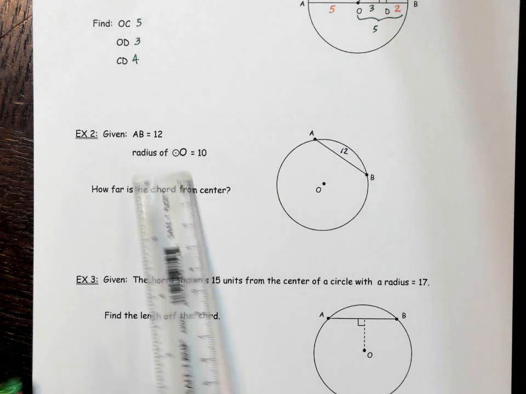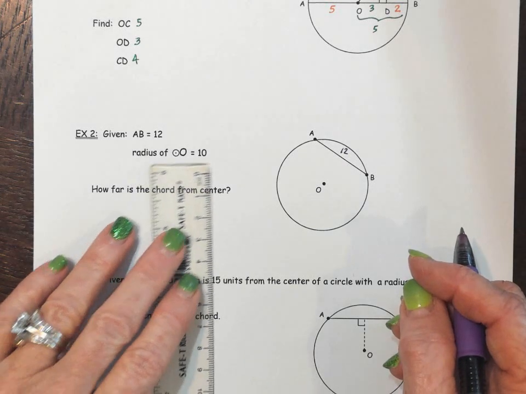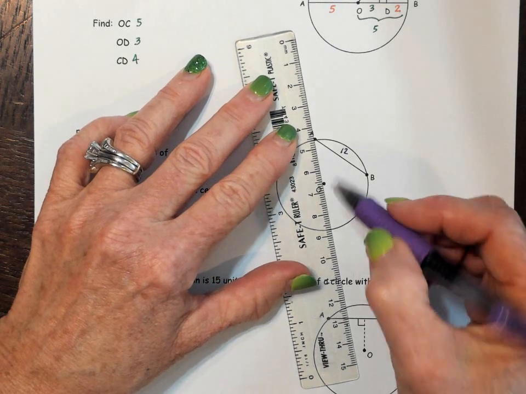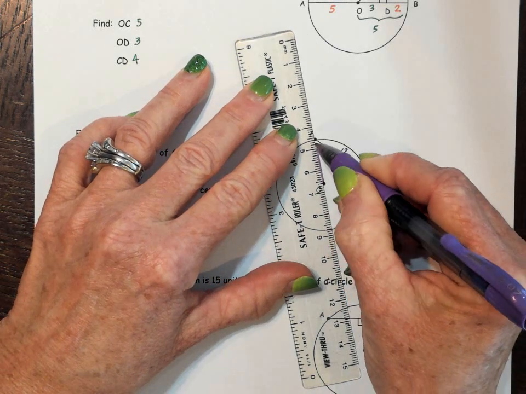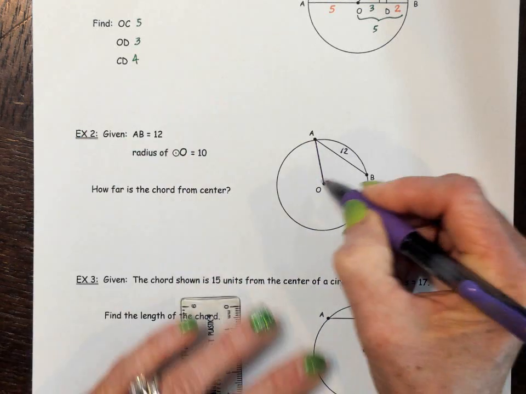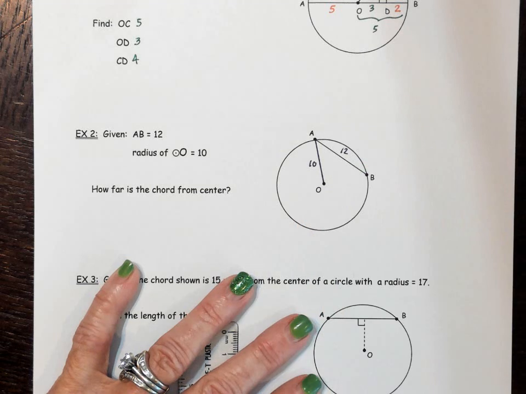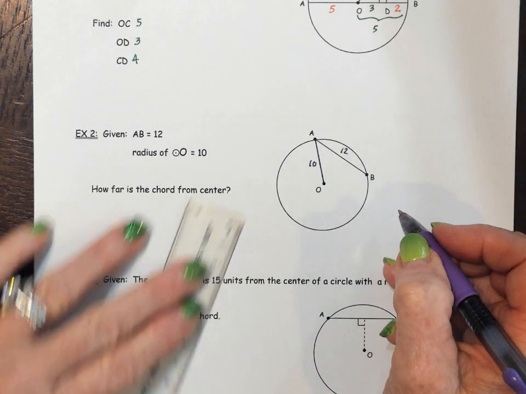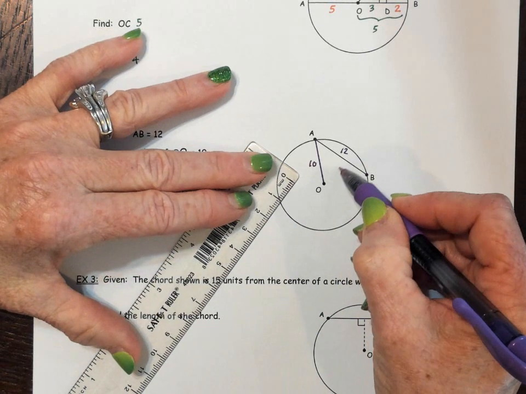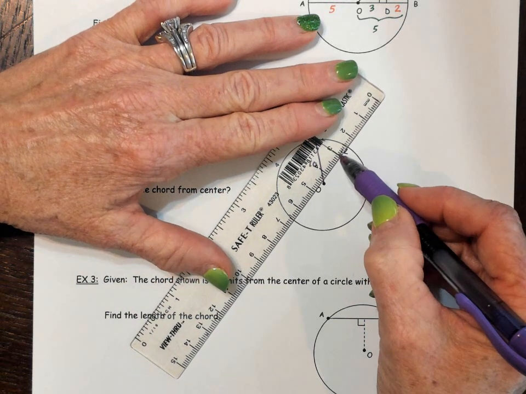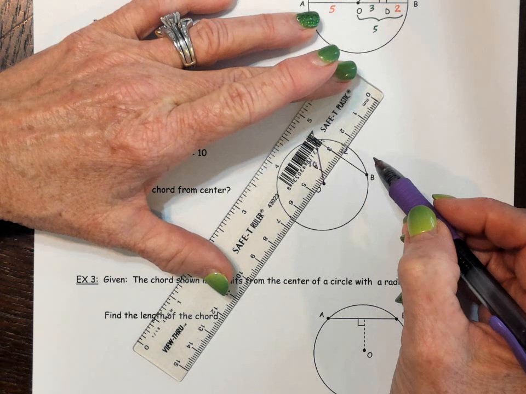Now, when you're doing these types of problems, there's kind of a trick. And that trick is when you draw the radius in, draw the radius to the end point of the chord. So make that your radius. And that radius is 10. Then draw a perpendicular in from the center to the chord. I'm going to use the tick marks on my ruler to make sure I'm going perpendicular.